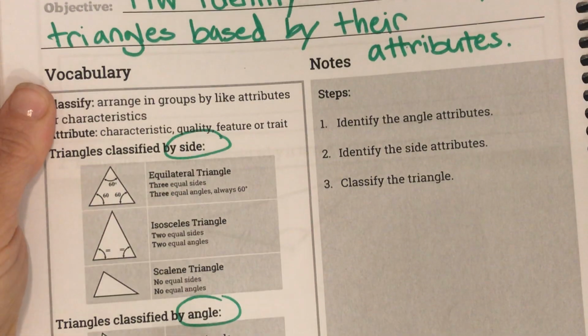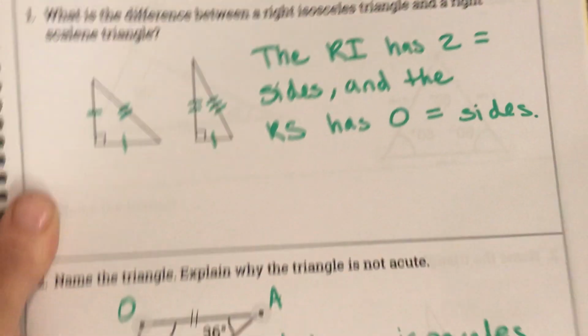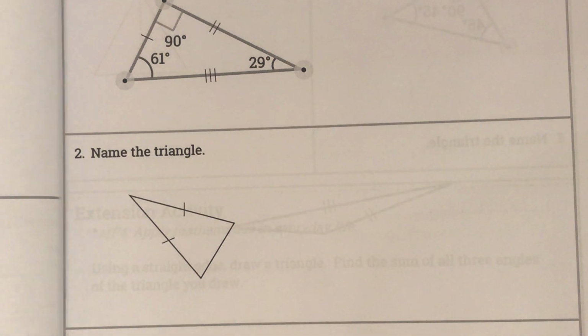Okay, so ladies and gentlemen, feel free to refer to this to help you as you do your work today. And you have quite a few pages that you're going to be working on.